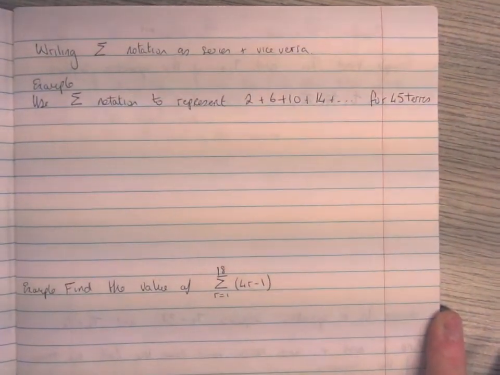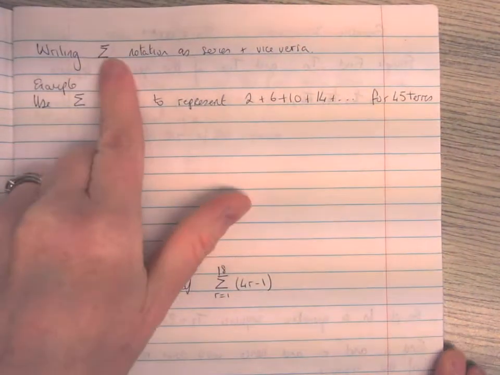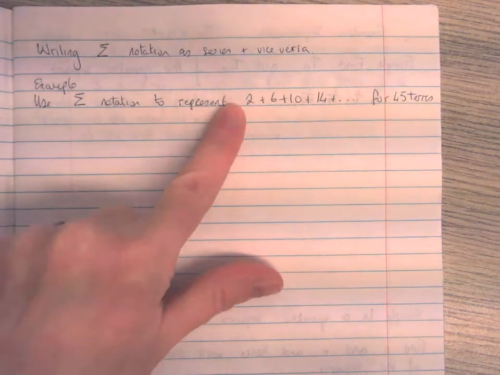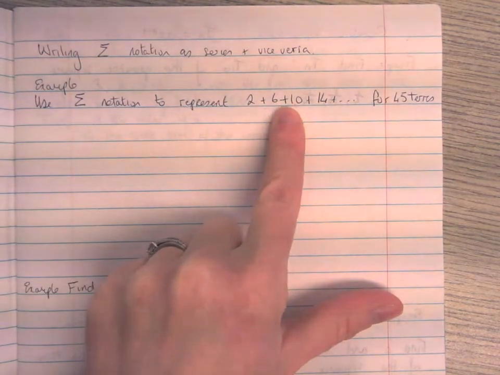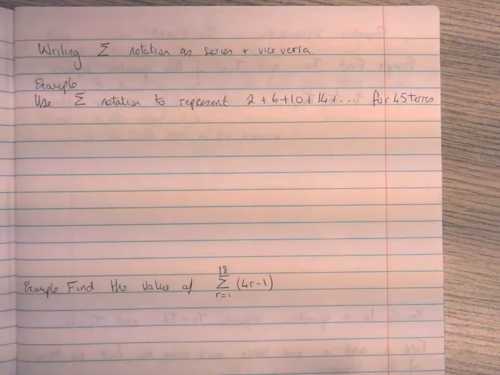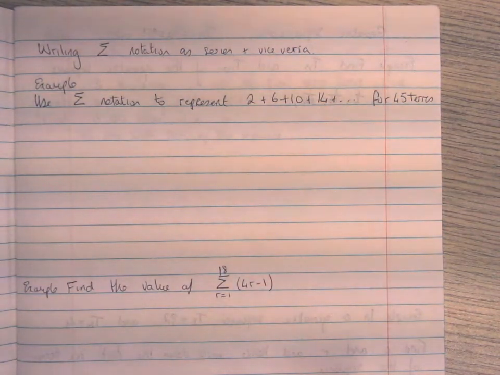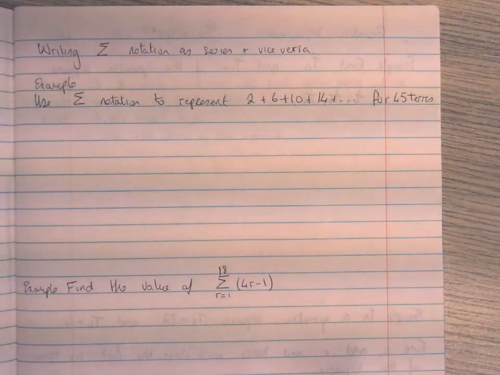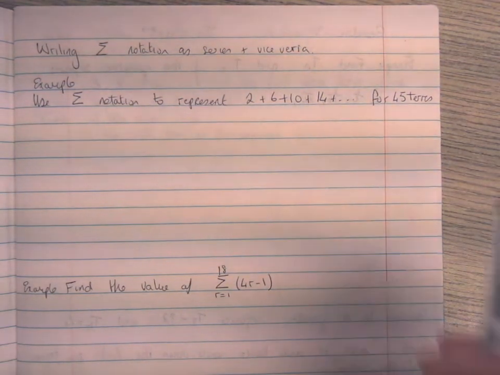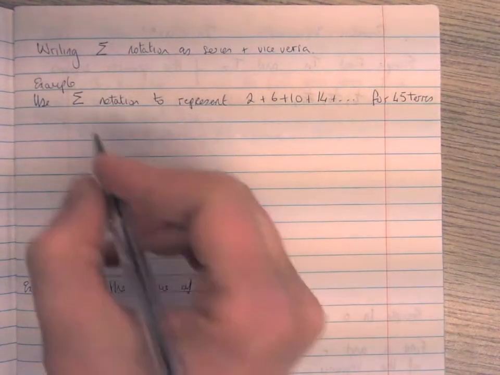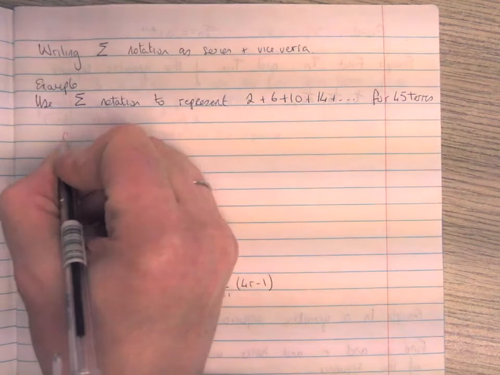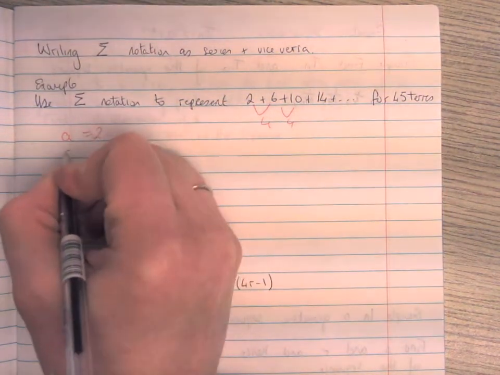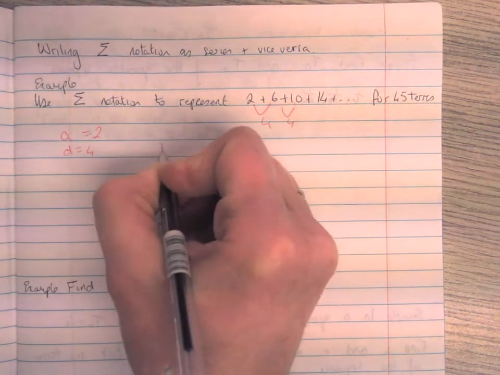Remember this? So we use it sometimes in formulas for the sum of. So sometimes you might be given, use sigma notation to represent 2 plus 6 plus 10 plus 14 for 45 terms. So we need to write it in terms of Tn, but then just use the sigma notation to say that it's just for 45 terms. So my difference is 4, so A is 2, D is 4.